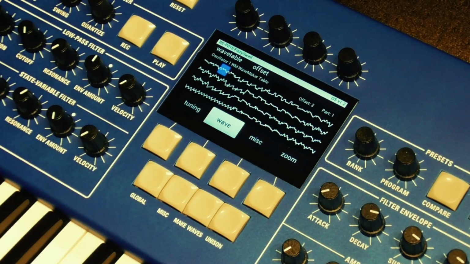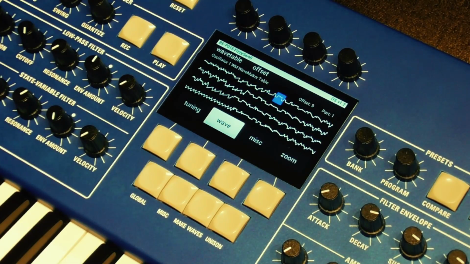And just like the other wavetables that were already in here, you can cycle through all the individual waveforms as well.